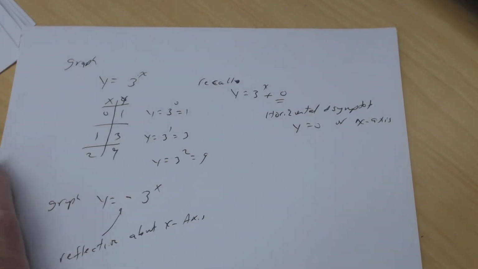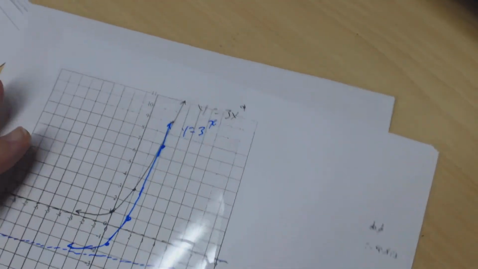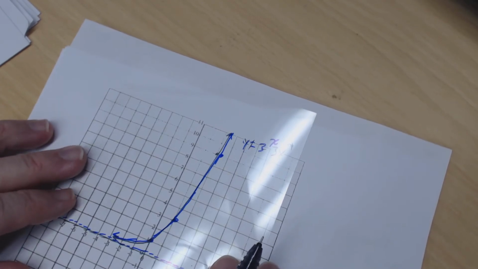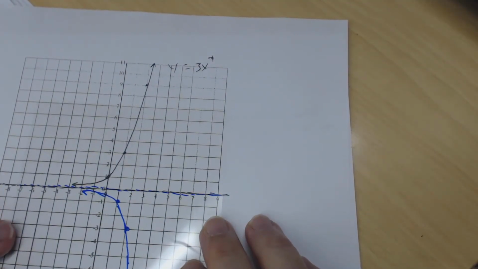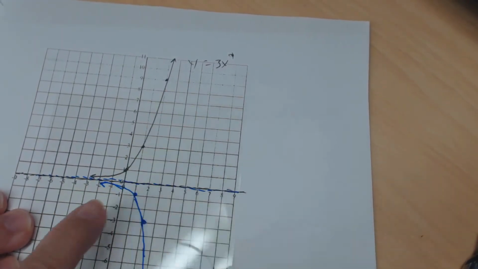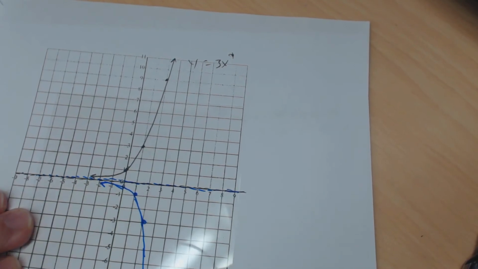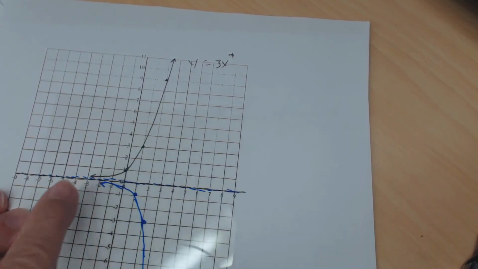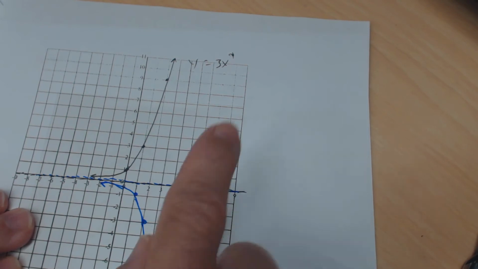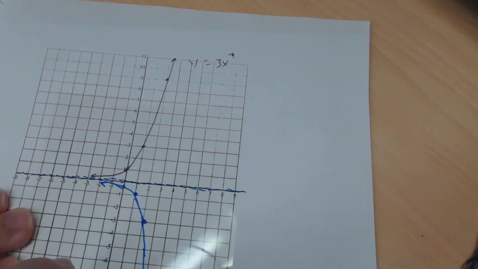Okay, so in other words, when I graph y equals 3 to the x, right here, and I look at the reflection, negative 3 to the x, I will get this instead. It'll be a reflection about the x-axis. So the graph's going to do this. Instead of increasing, my graph will be decreasing. In this case, I still have the same horizontal asymptote.